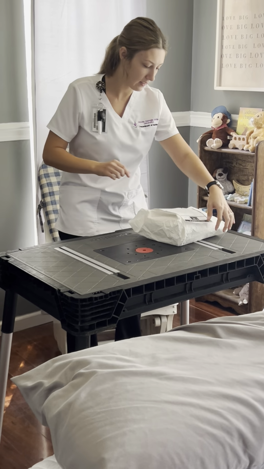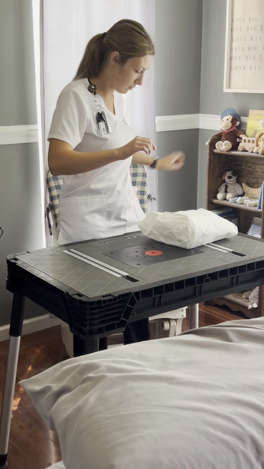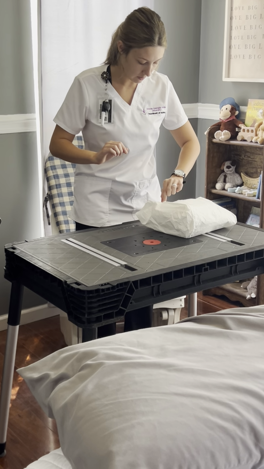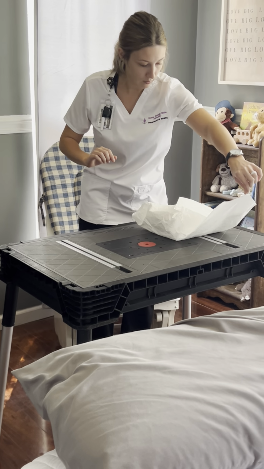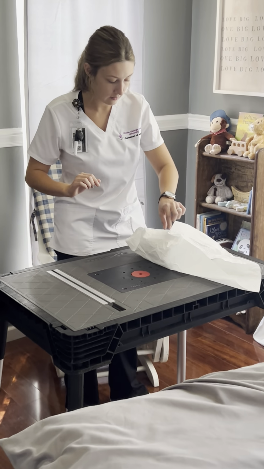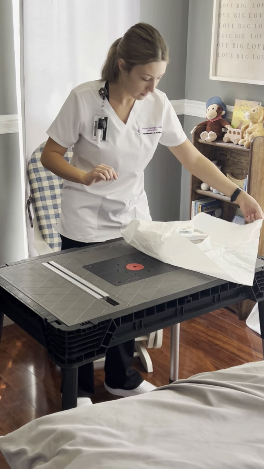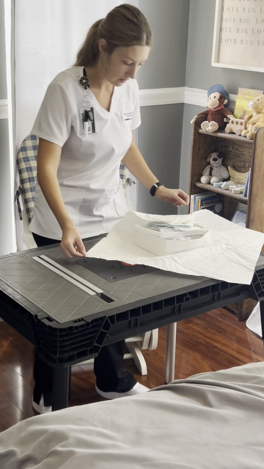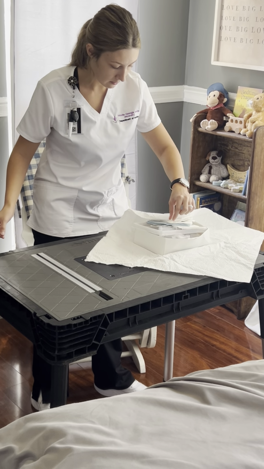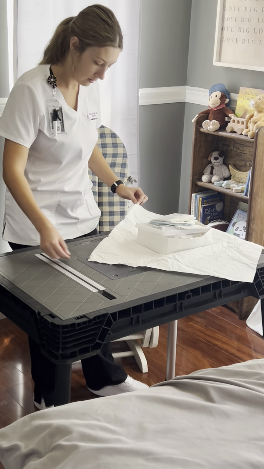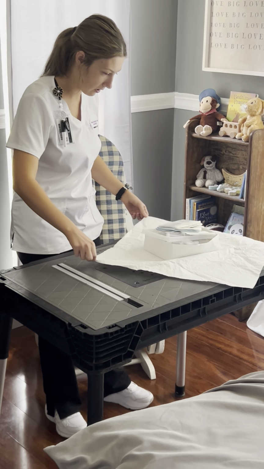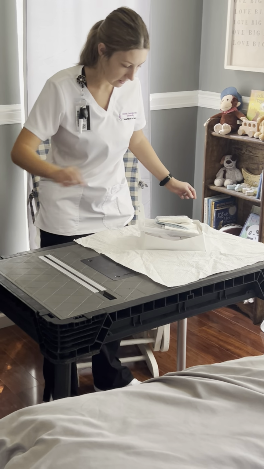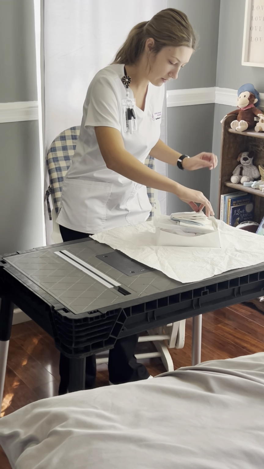Remove that. Also, I'm going to do 1-inch borders. Furthest away. Side. Other side. And closest to me. I'm going to square my box. Perfect. I'm going to remove my gloves.